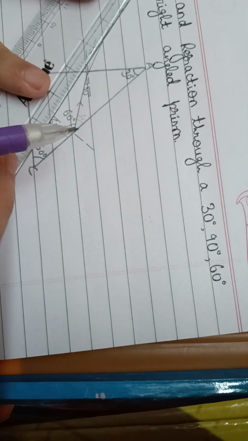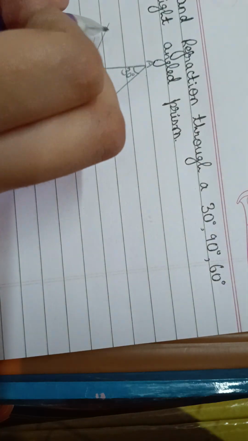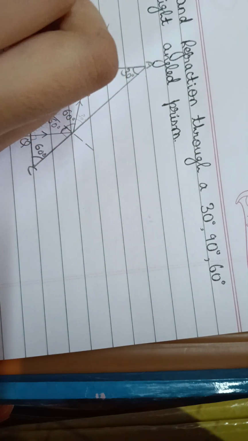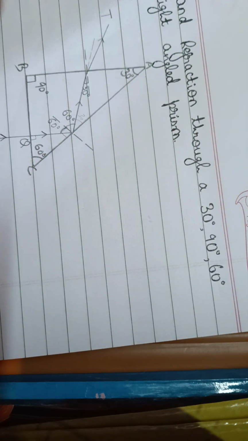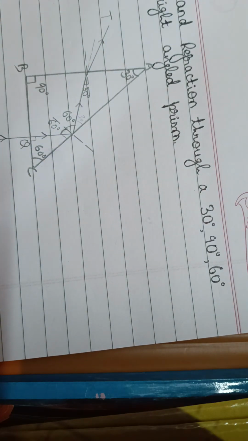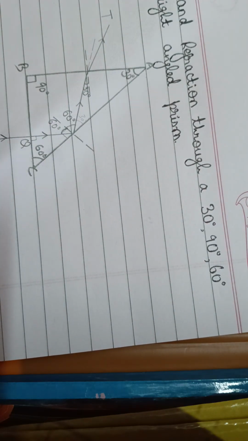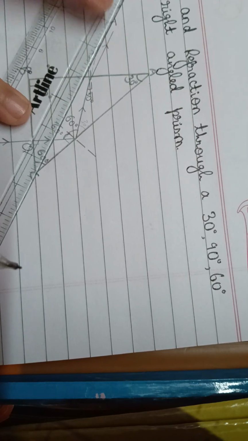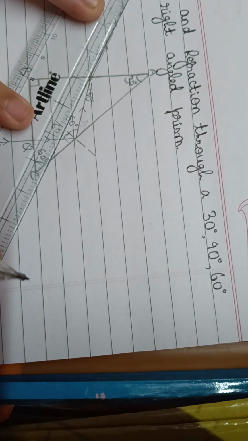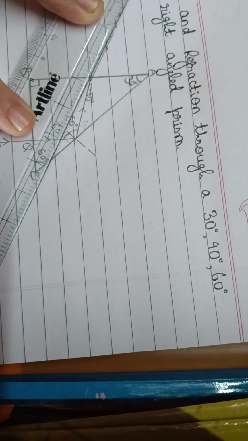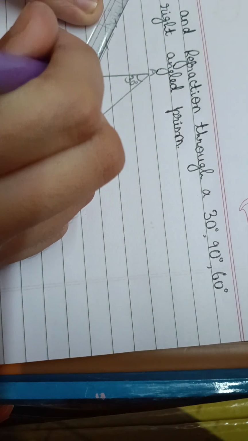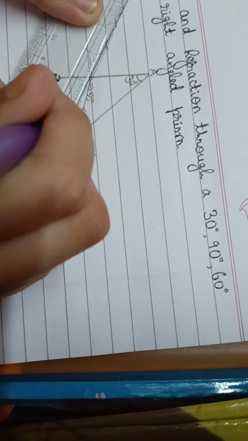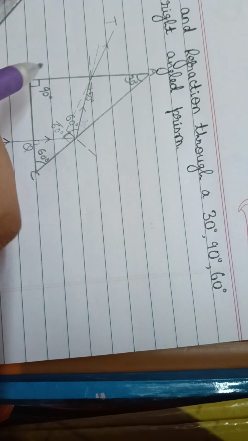But what does it do? It bends away from the normal. And so it comes out. This is your emergent ray. This is your incident ray. Now if you want to show the angle of deviation, you will simply trace back this emergent ray. Traced it back.